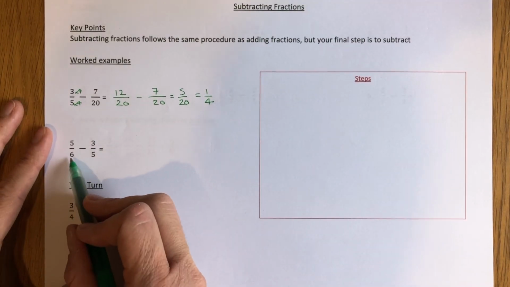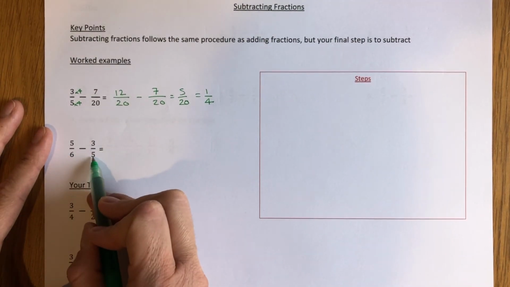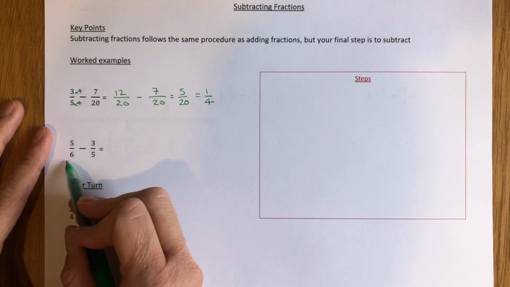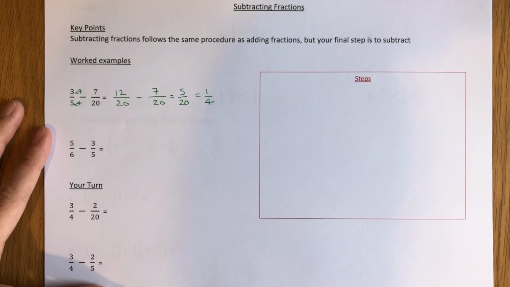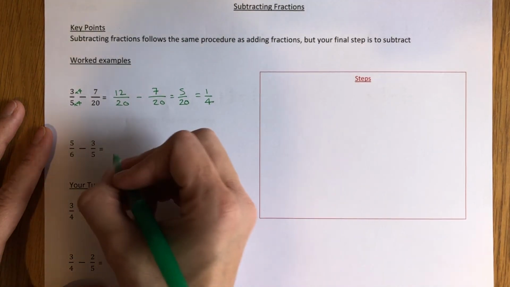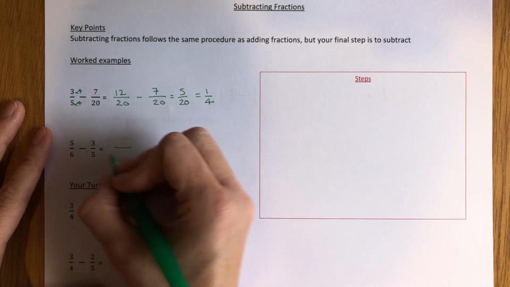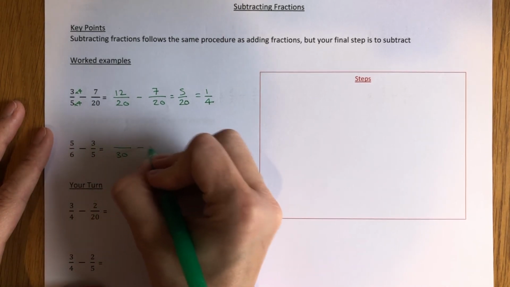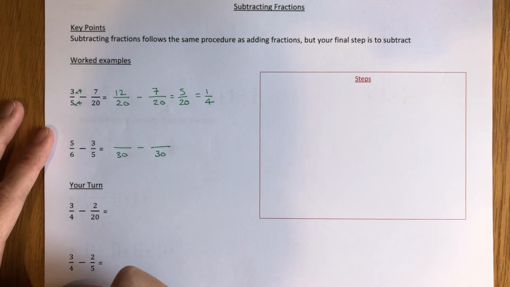So example 2, are the denominators the same? No. Can you make the smaller one into the larger one by multiplying? No. So we're going to have to find a number that both denominators go into. Times them together, easiest way, I'm going to get 30 as the common denominator.